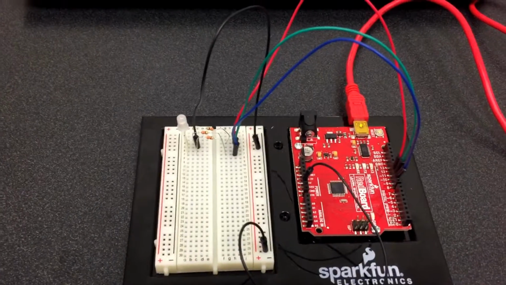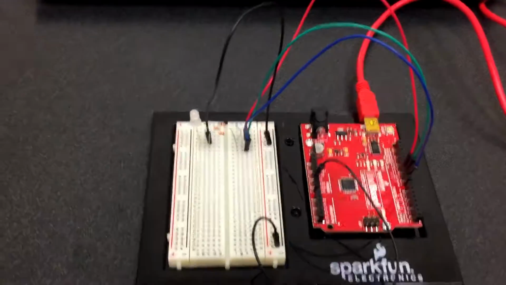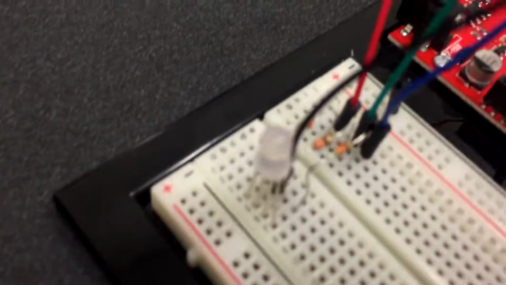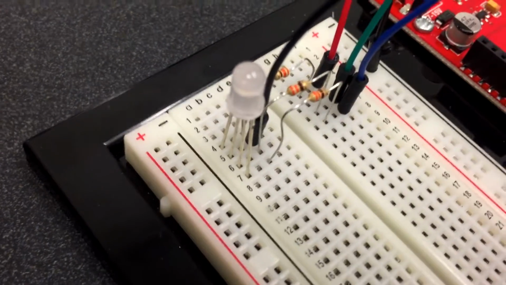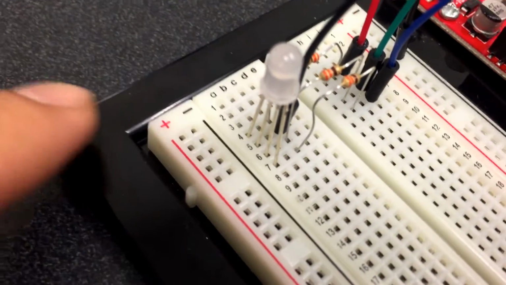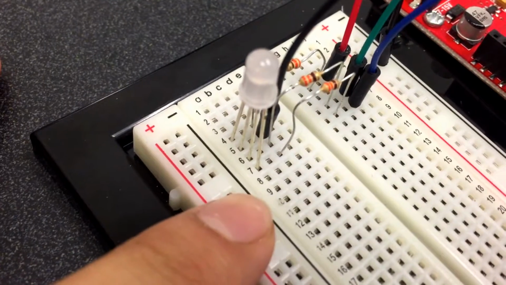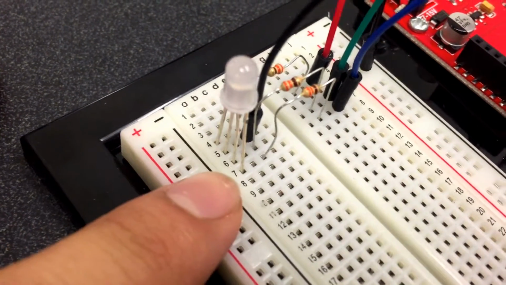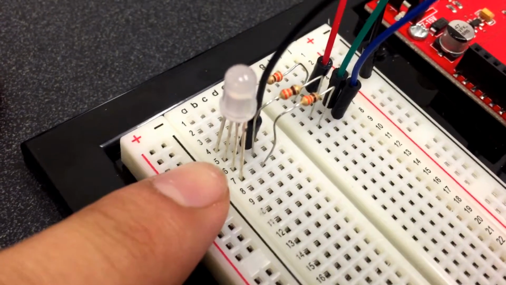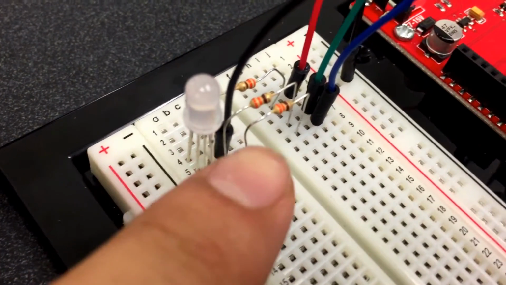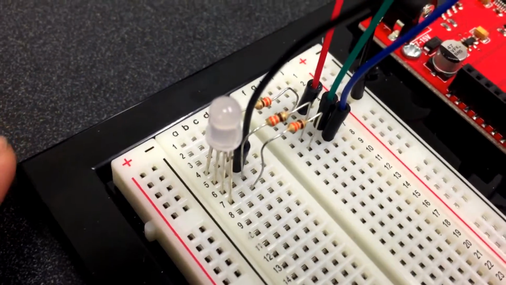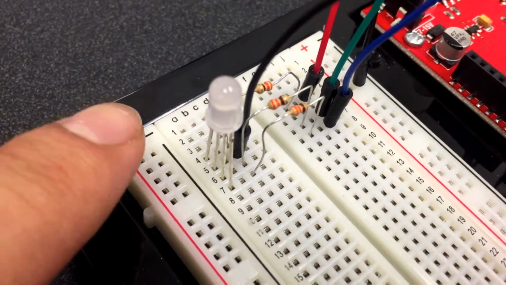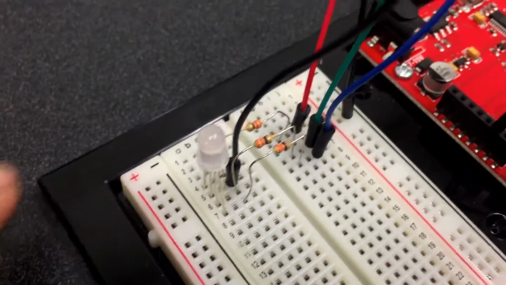In this circuit, I connected an RGB LED. As you can see from the LED, it has 4 legs. Each leg is connected to a certain color. Starting from the top to the bottom, it is red and then common, then green, and then finally blue. Each leg is connected to a limiting resistor, which limits the amount of current flowing through the LED, which produces the amount of brightness it creates.